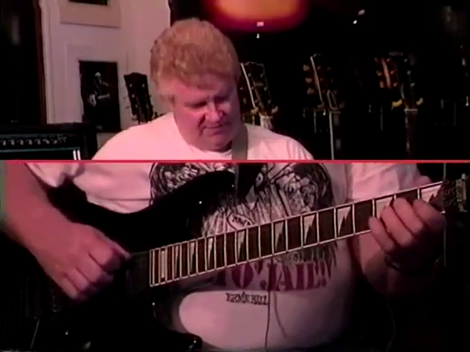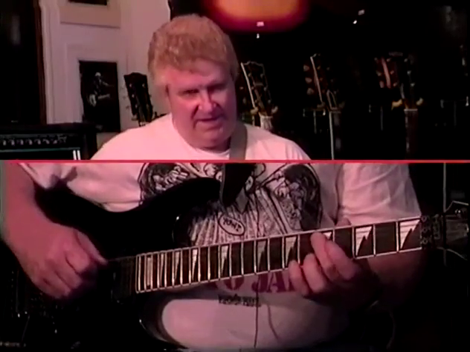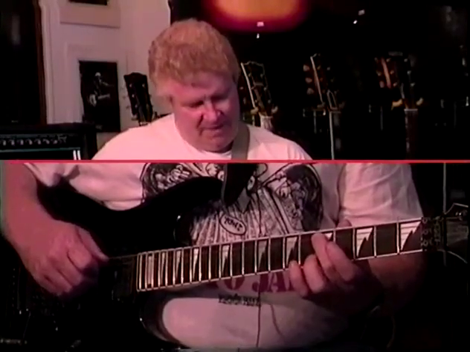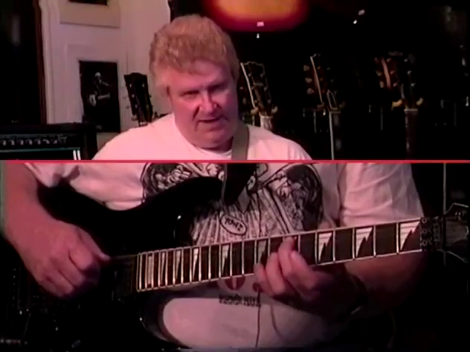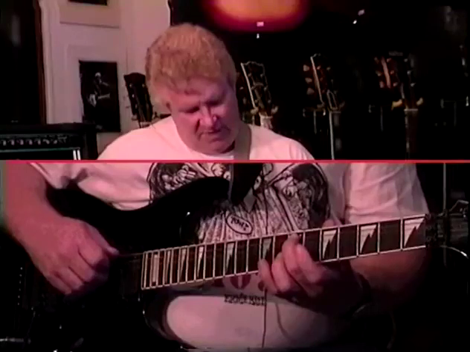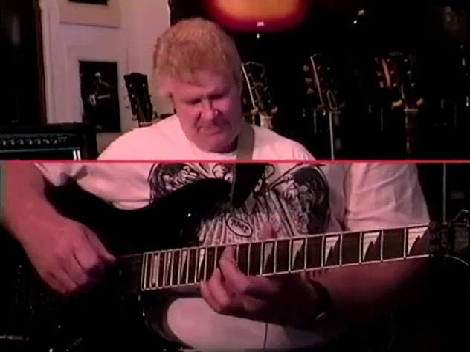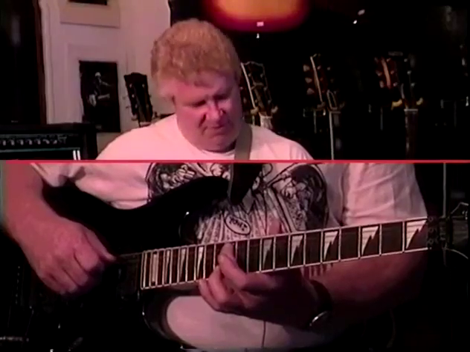Next we have the open A, this is the 5th string now, C at the 3rd fret, D at the 5th fret, E at the 7th fret, G at the 10th fret, and A at the 12th fret.